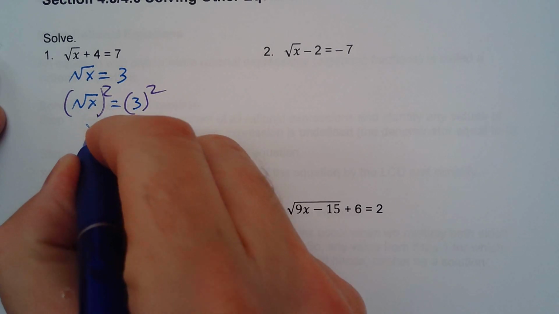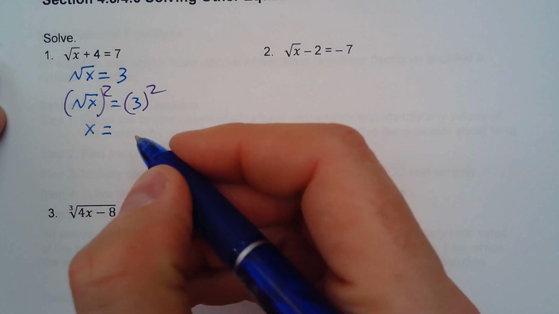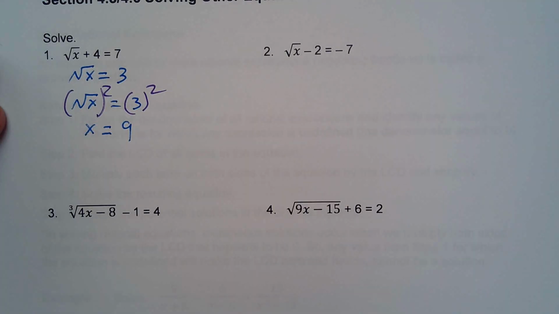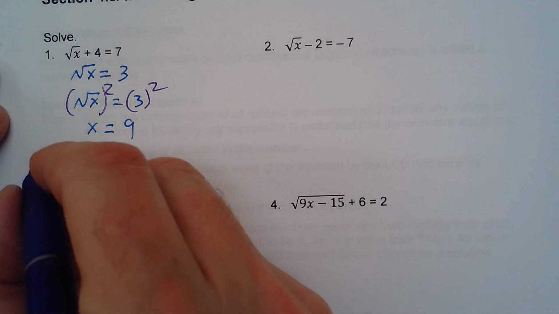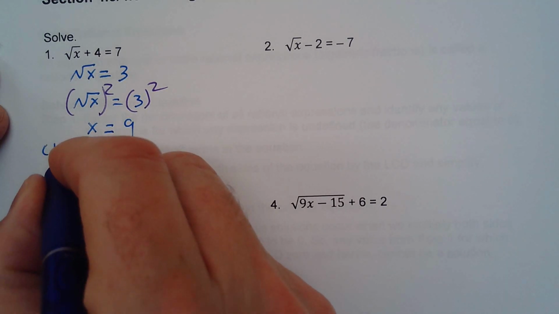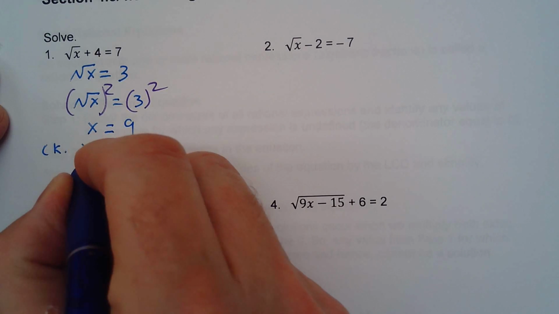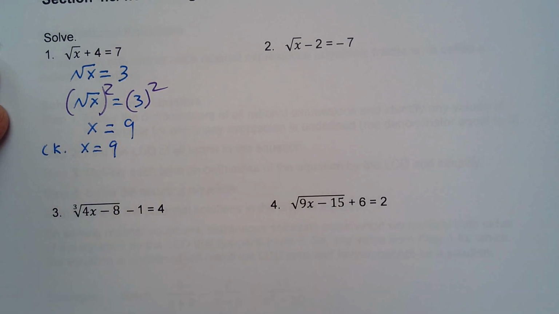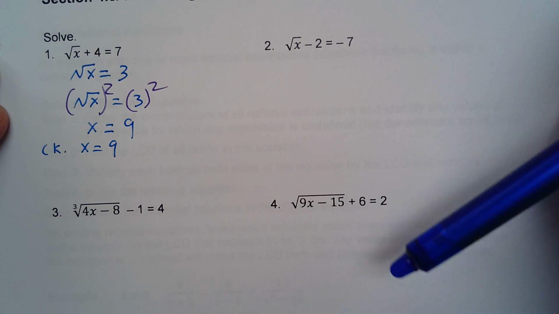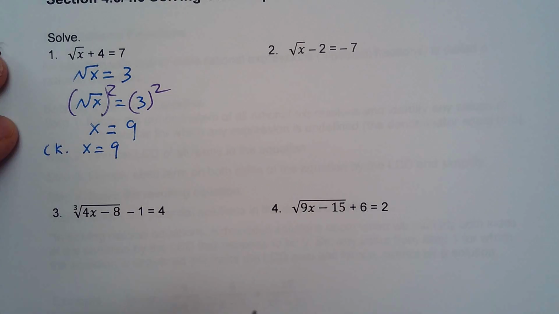So this side just becomes x. 3 squared is 9. Now I need to check. I've got to check x equals 9. And that means I go back to my original equation and I'm going to plug in 9.